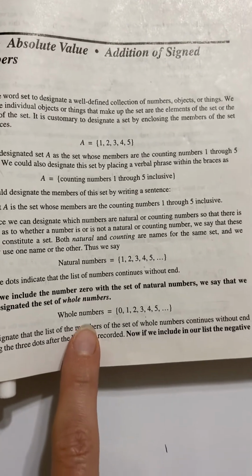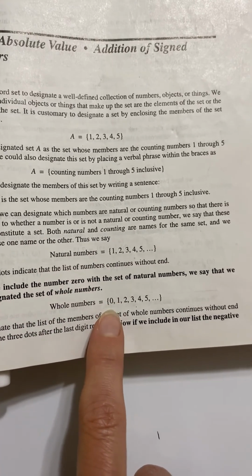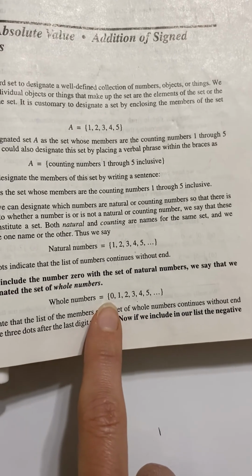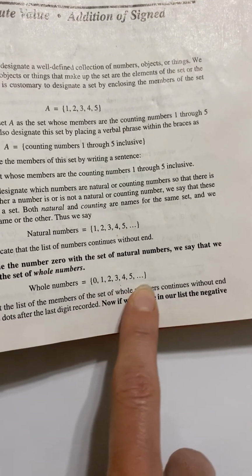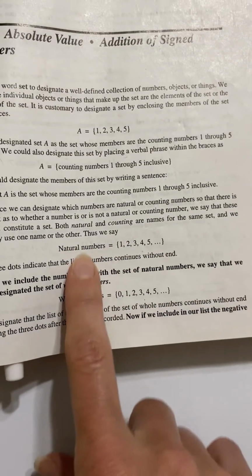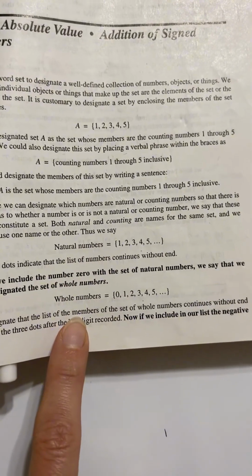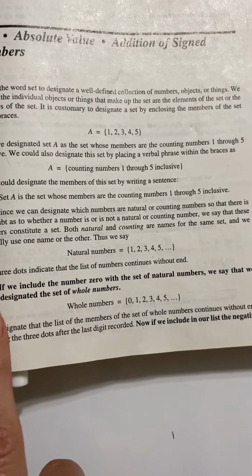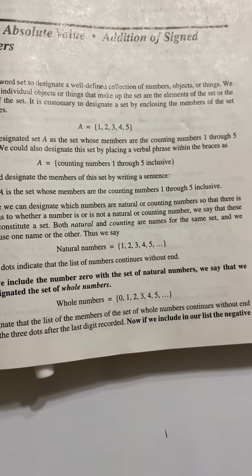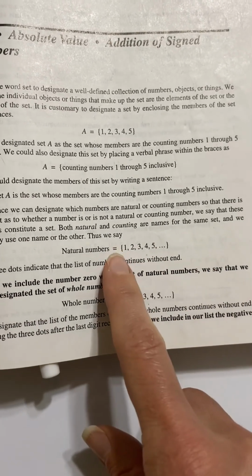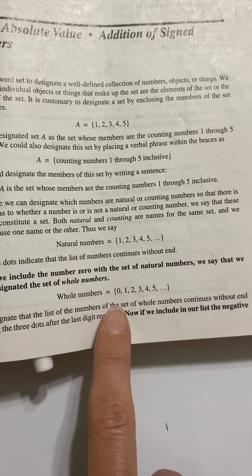Whole numbers are just the same thing as natural numbers, except they have a 0. So they're 0, 1, 2, 3, 4, 5, and it continues to infinity. Neither one of these contain fractions, decimals, negative numbers. These are only positive numbers, positive integers, and this one starts with 1. Natural number starts with 1, and whole numbers starts with 0.